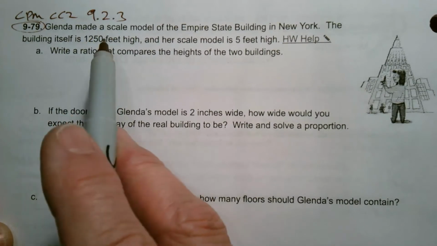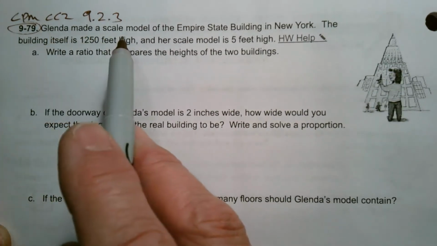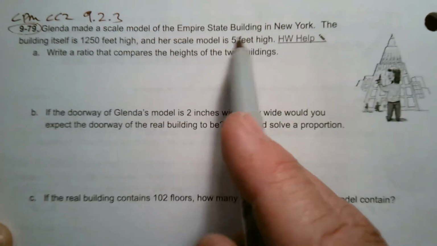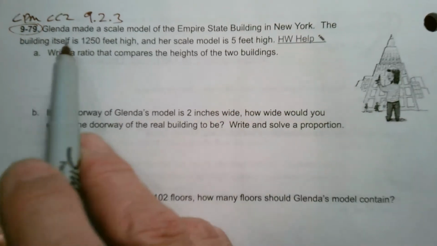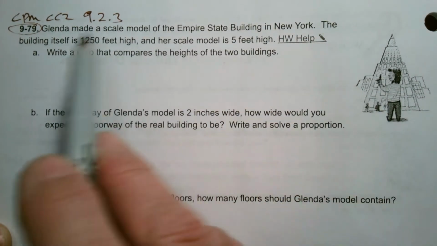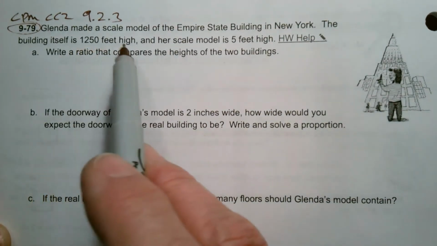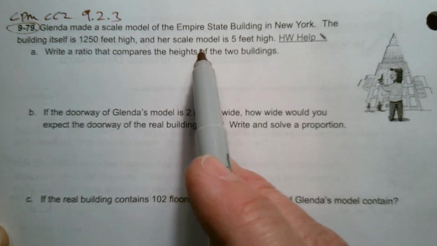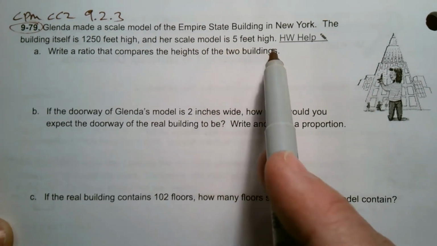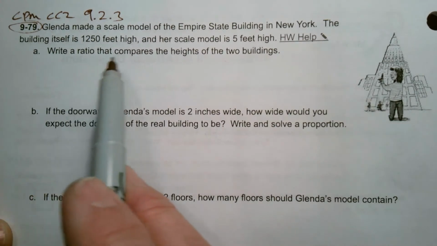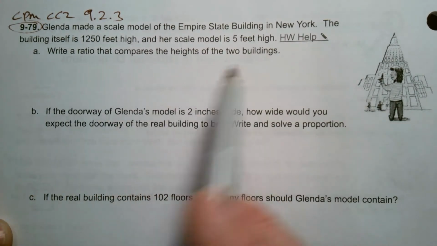It says, Glenda made a scale model of the Empire State Building in New York. The Empire State Building itself is 1,250 feet high, and her scale model is 5 feet high. Write a ratio that compares the heights of the two buildings.